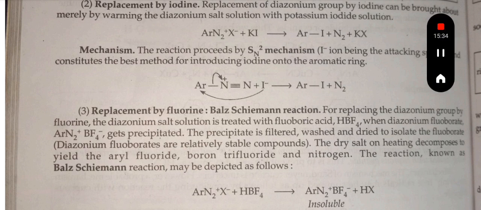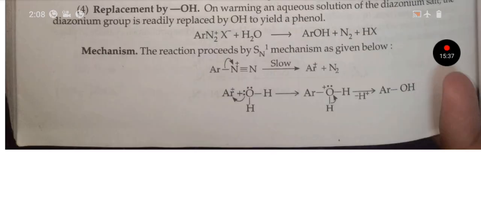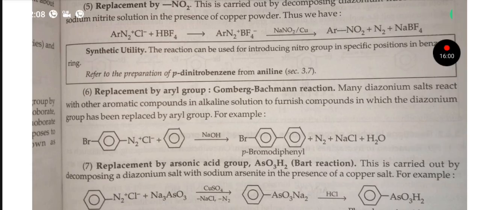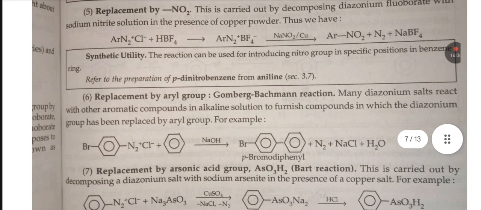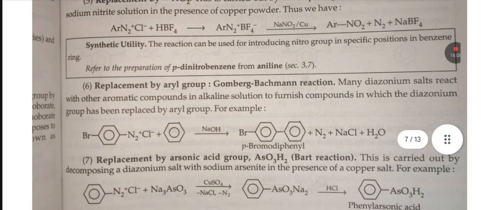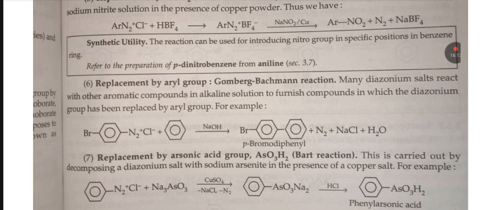Replacement by OH. On warming an aqueous solution of diazonium salt, the diazonium group is readily replaced by OH to yield a phenol. ArN2+ X- plus H2O will give ArOH plus N2 plus HX. The mechanism proceeds by SN1 mechanism as given below. Replacement by NO2. This is carried out by decomposing diazonium fluoroborate with sodium nitrite solution in the presence of copper powder. Thus we have ArN2+ Cl- plus HBF4 will give ArN2+ BF4-.